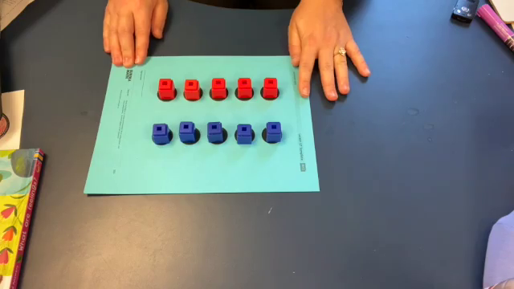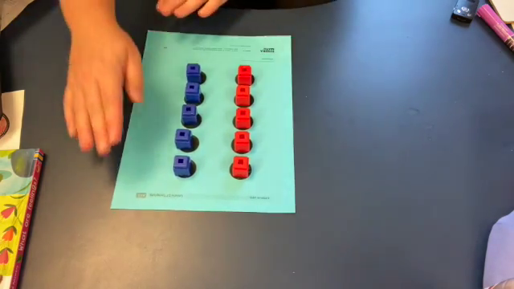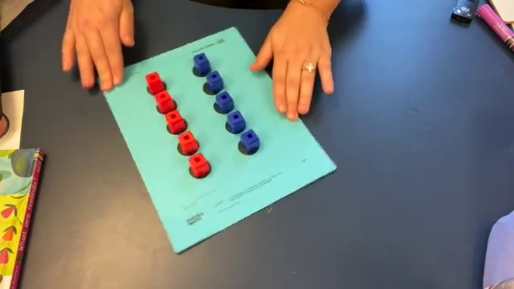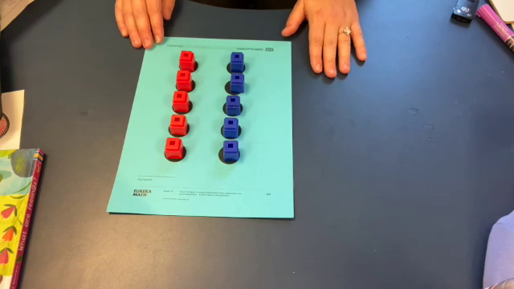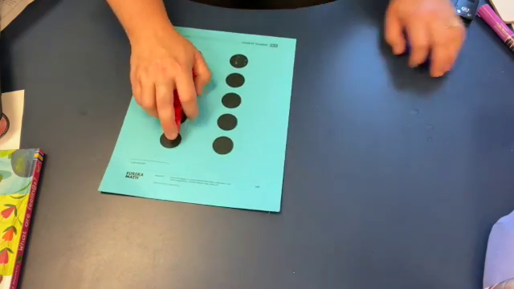I have 10 now. I still have 10. There's still 10, all right? All right, you can put away your manipulatives now.